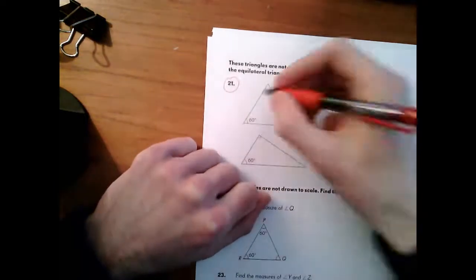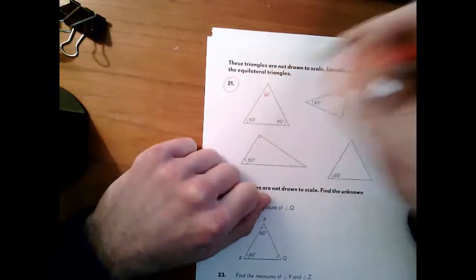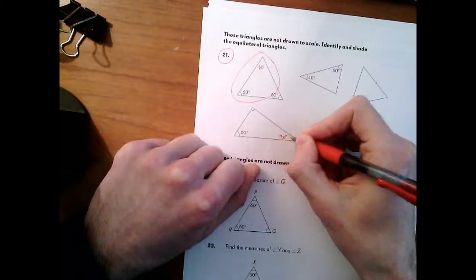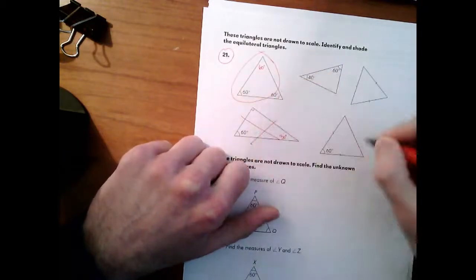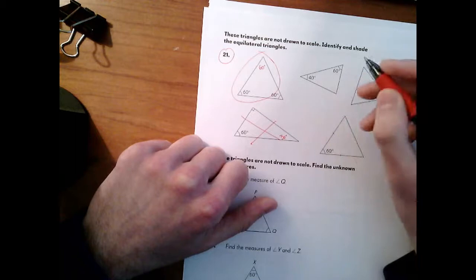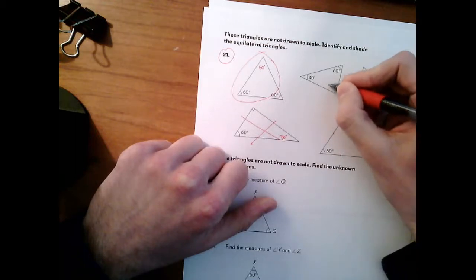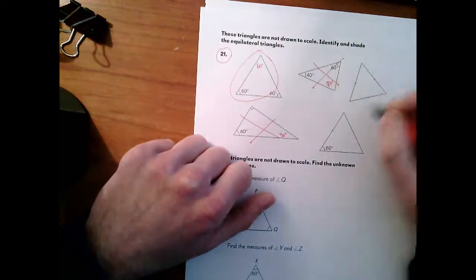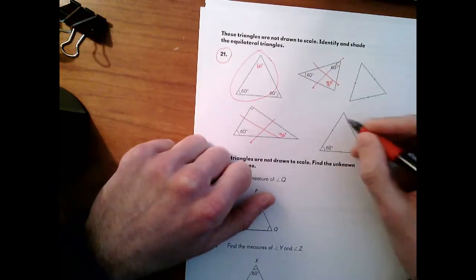60, 60, the missing degree is 60. If all are 60, that looks good. 60 degrees, 90 degrees, and 30. That is not equilateral. 40, 60, and 80, but they're not all equal. 60 degrees and these two are equal to each other.